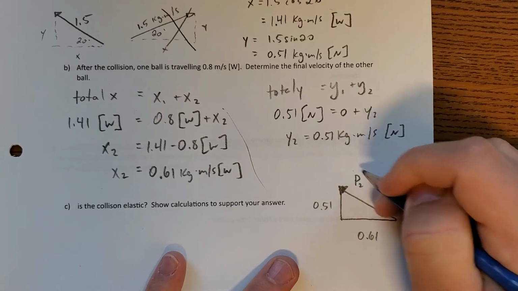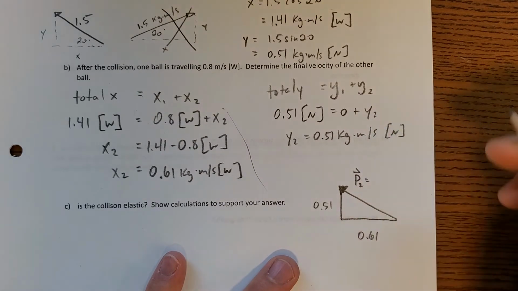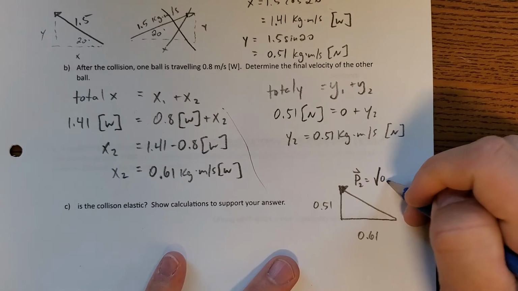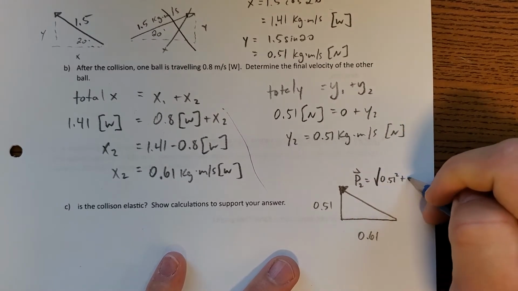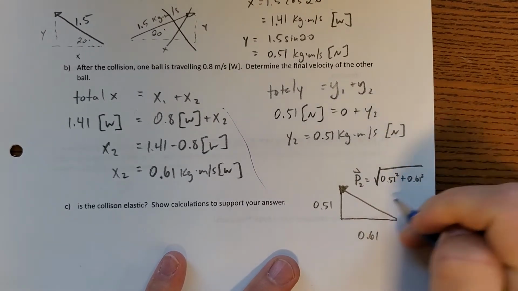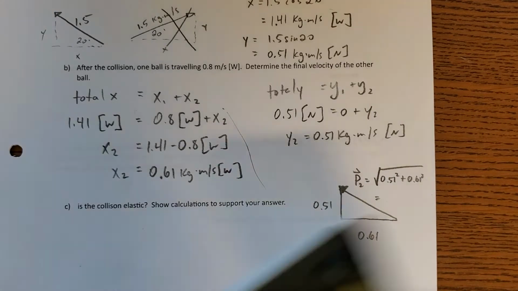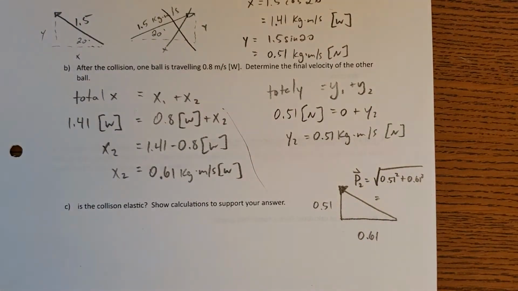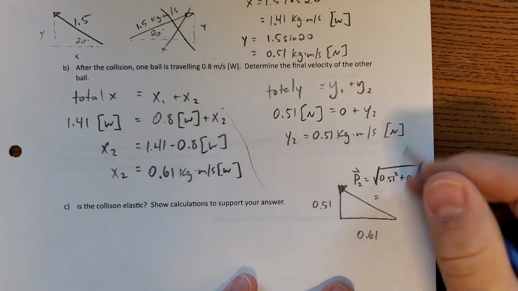I'll call it P2. Okay, and it's just going to be Pythagoras. Okay, I get 0.80.